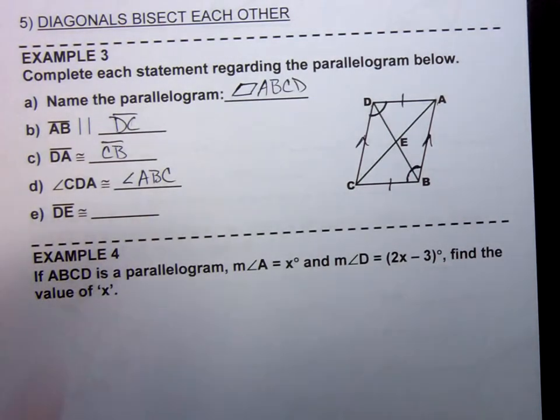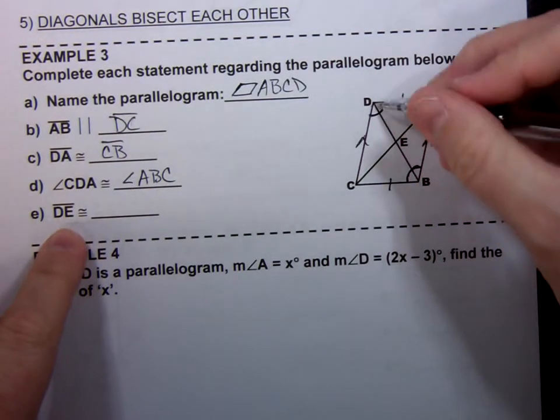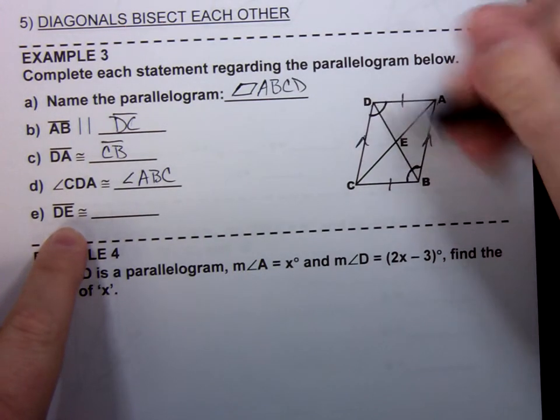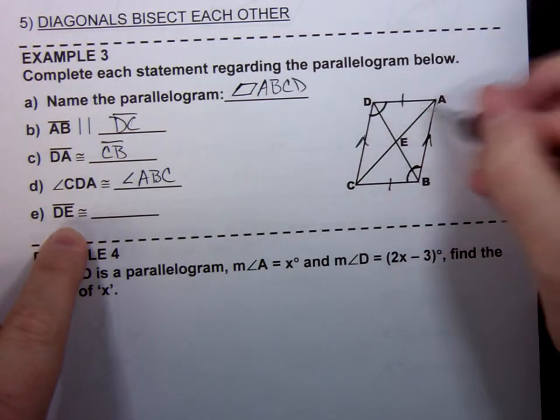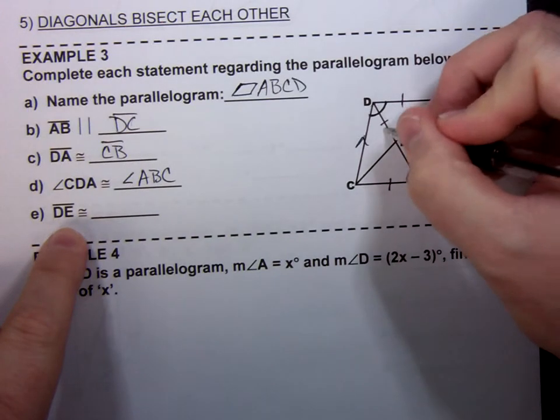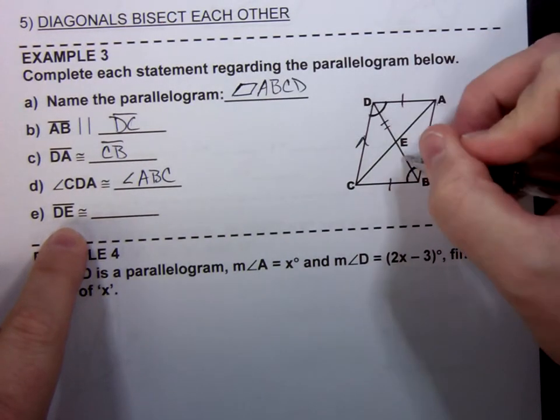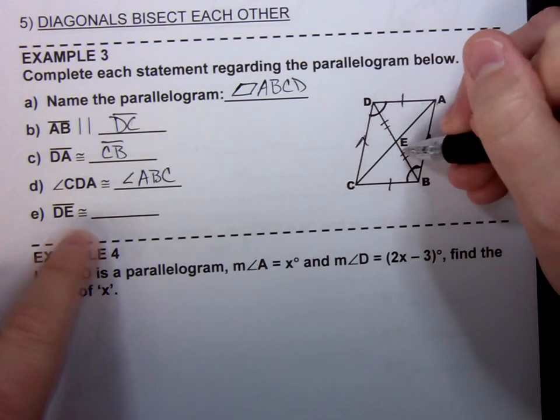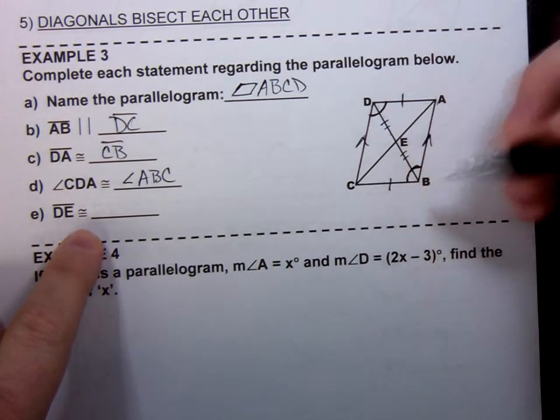And then line segment DE, notice line segment DE is part of this diagonal. And remember, the diagonals bisect each other. So this diagonal here is going to get split into 2 congruent halves. So line segment DE is congruent to line segment EB or BE.